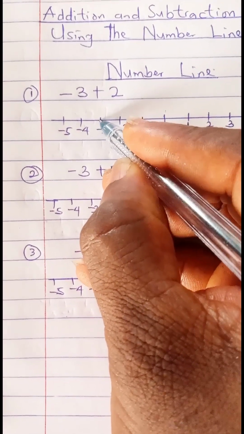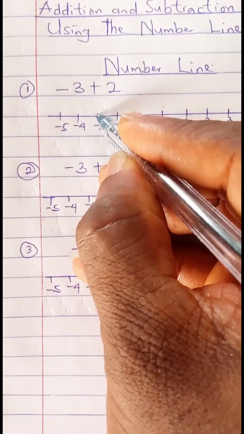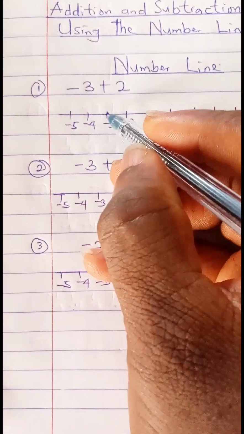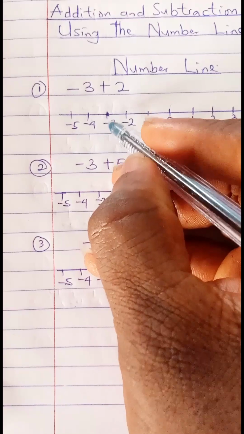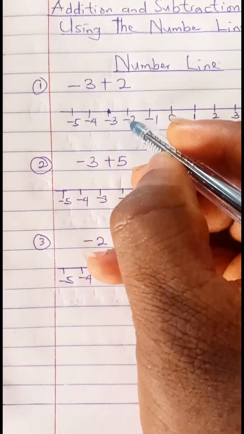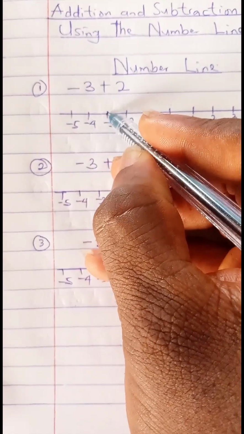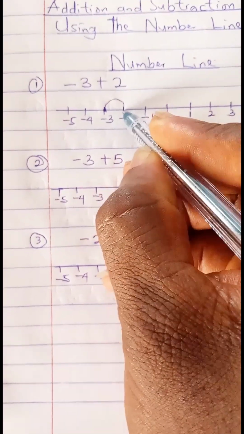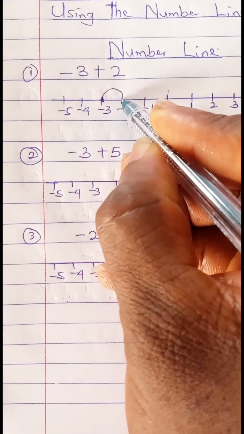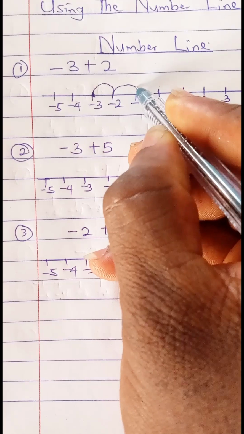The first one is minus 3 plus 2. So the first thing is you locate the number you're starting with. I've already done that here. So I'm going to move 2 times towards the right hand side because I am adding 2 to it. Okay, so I'll start from minus 3 and I move 2 times. The first one, 1, and I'm going to move again. So I'll move the second time, and that is 2. This is the second movement.